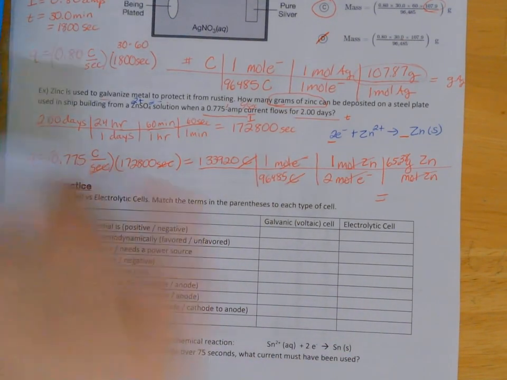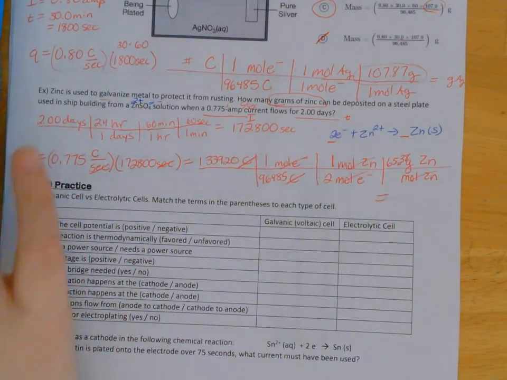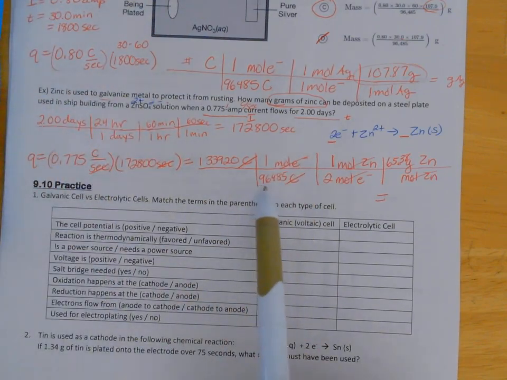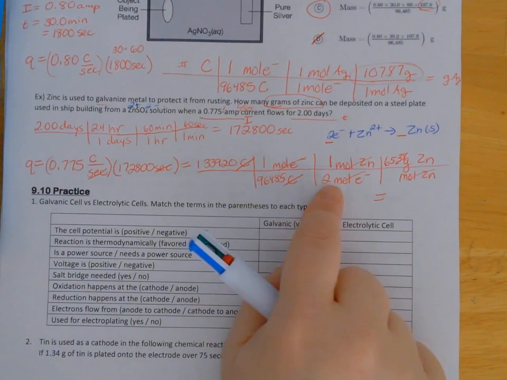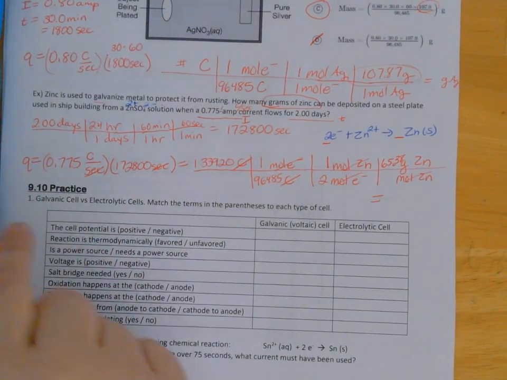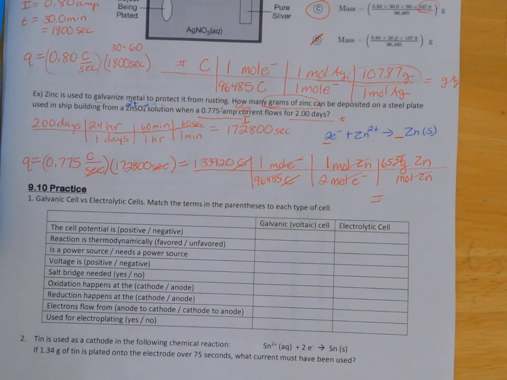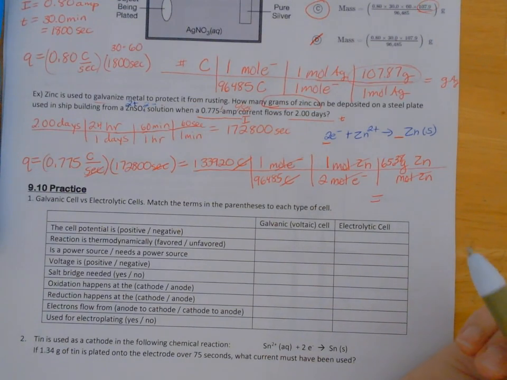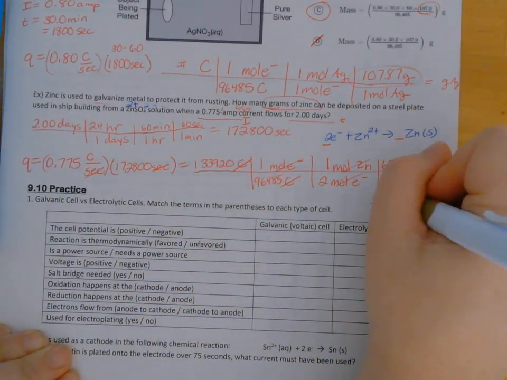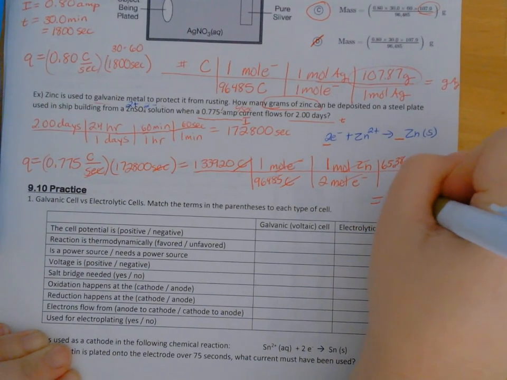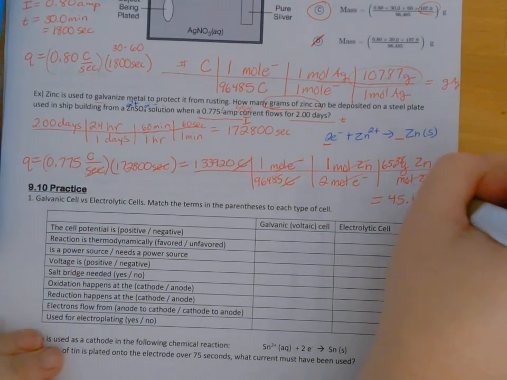I'm going to multiply it by 65.38, divide by 96,485, and divide again because the 2 is on the bottom. I don't have to use any parentheses then. And I get 45.37. Again, our given numbers had 3 sig figs, so I'm going to do 45.4 grams of zinc.